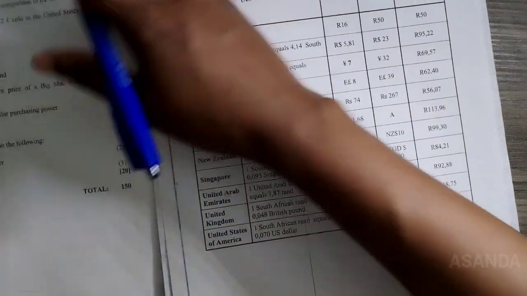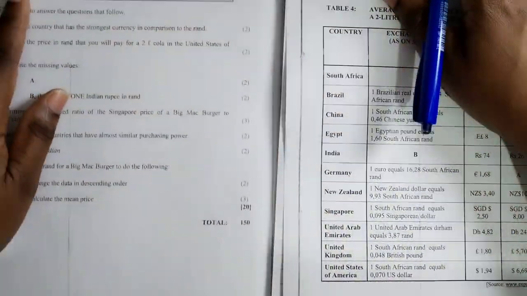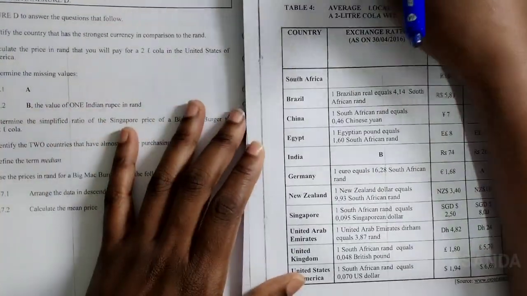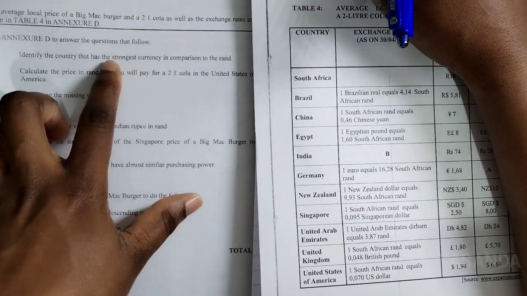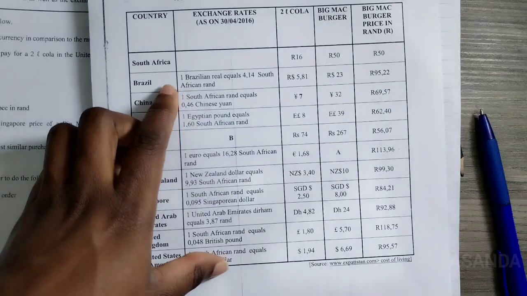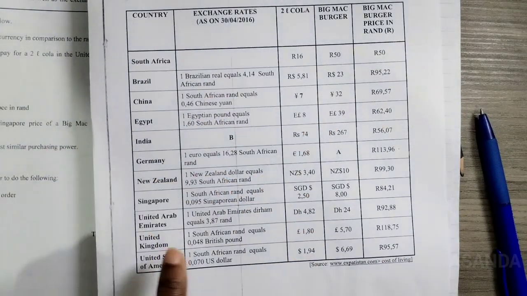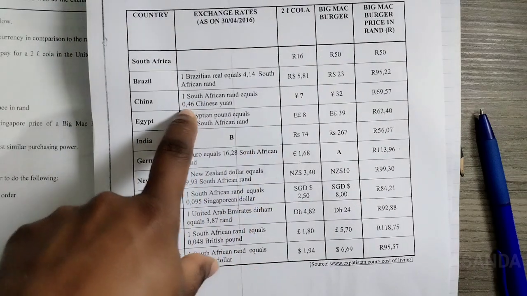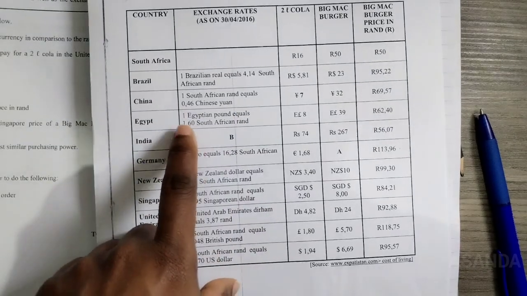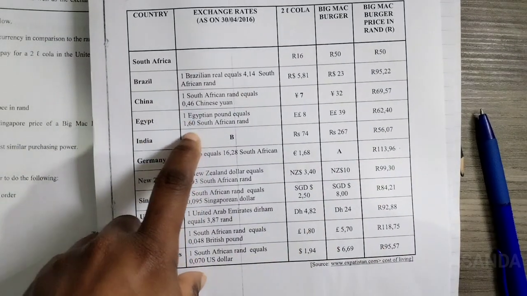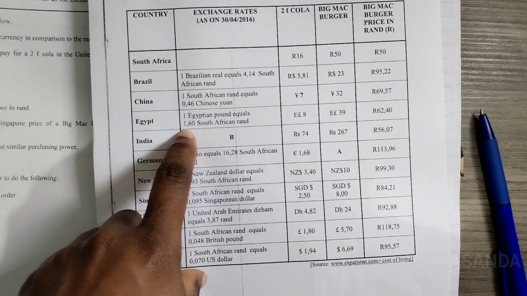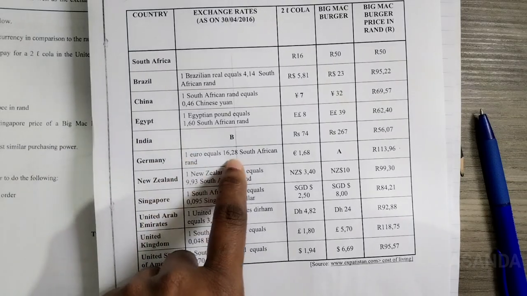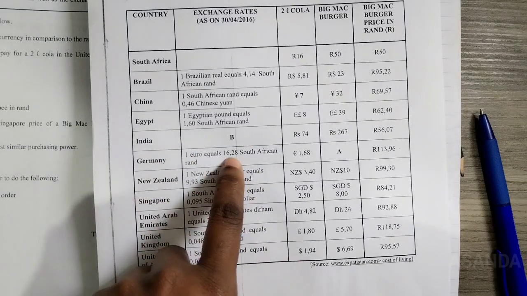Right. The questions say, for 2 marks, identify the country that has the strongest currency in comparison to the rand. 1 Brazilian real is equal to 4 rands and 14 cents. 1 Egyptian pound is 1 rand 60. That seems to be close to each other. 1 South African rand is 0.46 Chinese yuan. The yuan is stronger, but it's not as strong as the other ones, because for 1 Egyptian, you're still paying more South African rands. And then 1 euro, this one's a lot. This one's way more expensive.